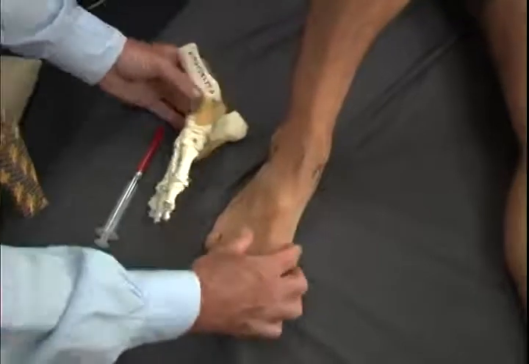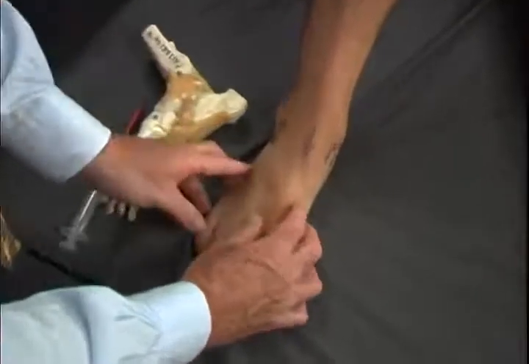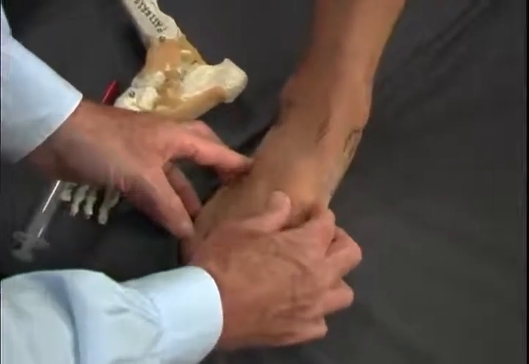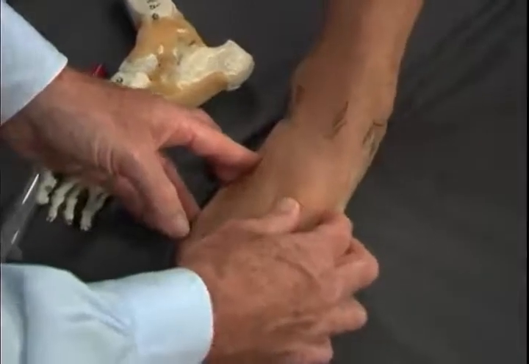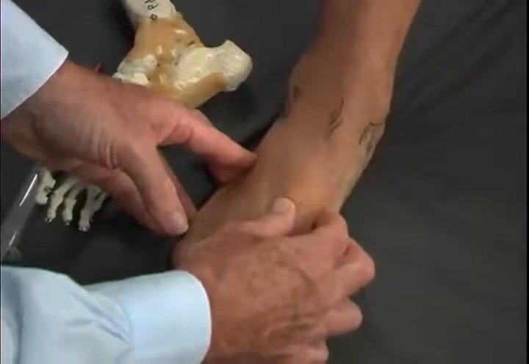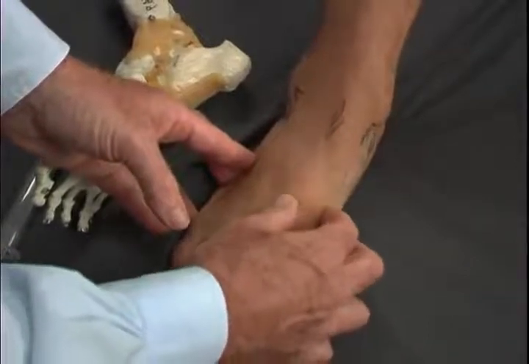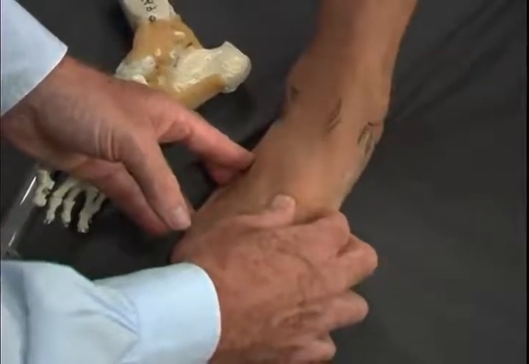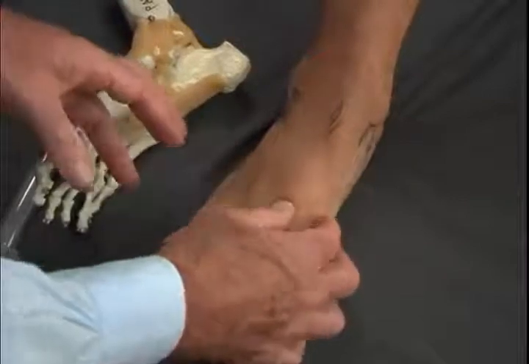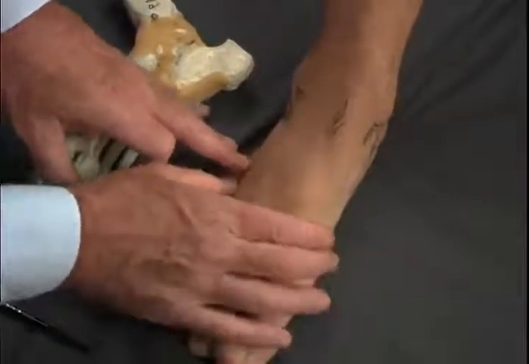The metatarsals may have tenderness at the bases of the metatarsals, and we can feel those as we move the foot back and forth. There's the base of that metatarsal, and we can feel the space moving under our fingers. So again, this is careful palpation, and this is a less frequent area of pain.